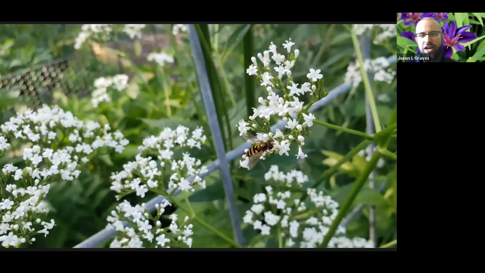We mentioned flies as being important pollinators as well, but this is actually a hoverfly. This is a commonly seen fly that we'll find in pollinator gardens as well. There's a little bit of difference between the flies and the bees. The flies, you can identify those because they only have 2 wings.